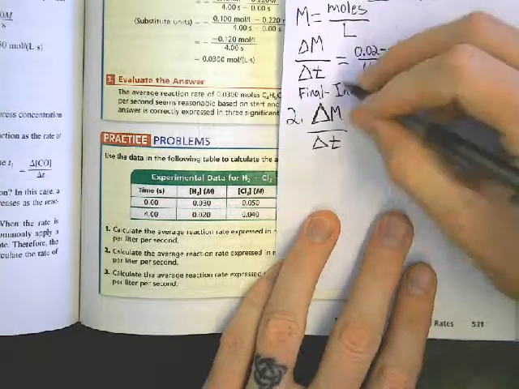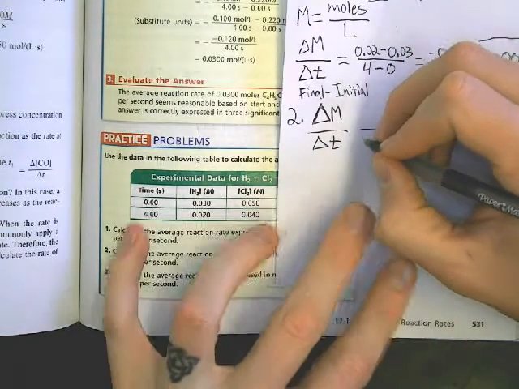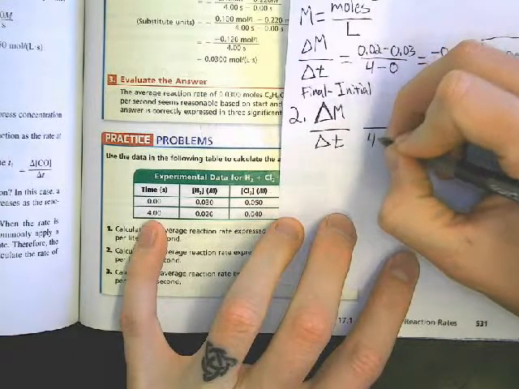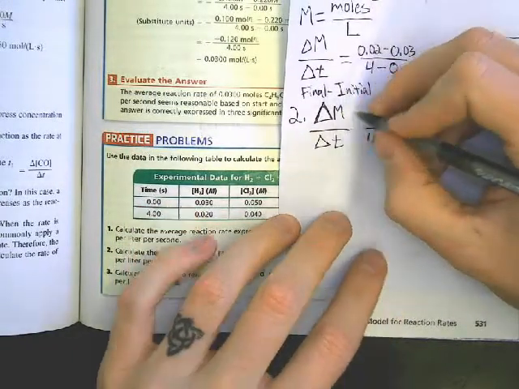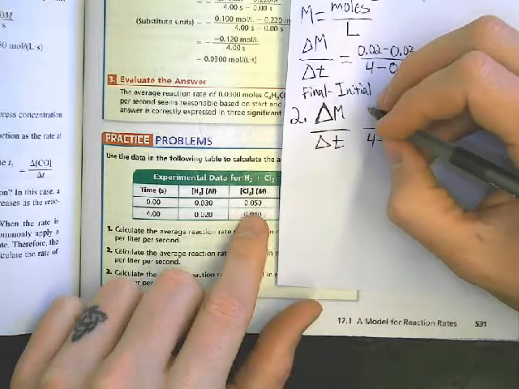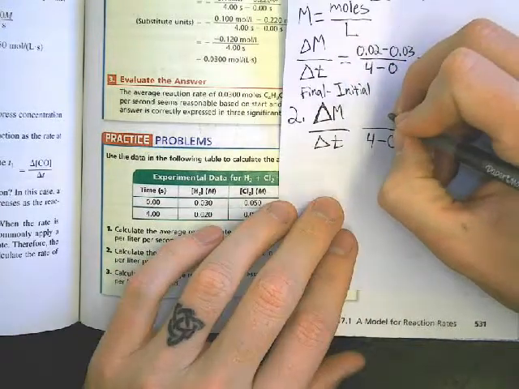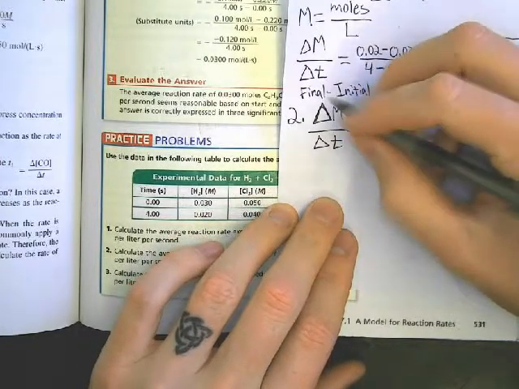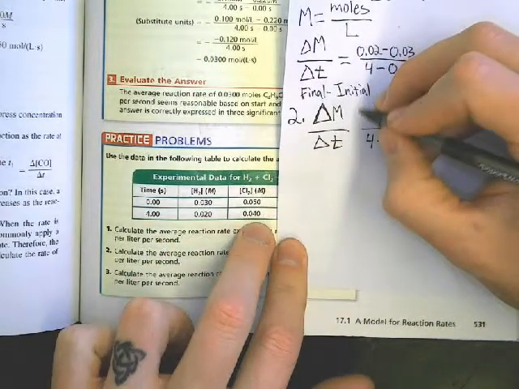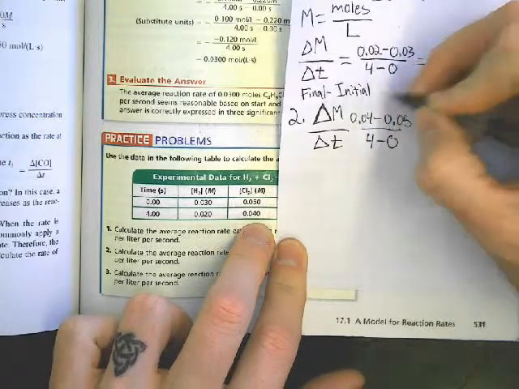Now remember it's final minus initial. We ended up with 4. We started off with 0 in terms of time. Molarity, we started off with 0.05, and we ended up with 0.04.